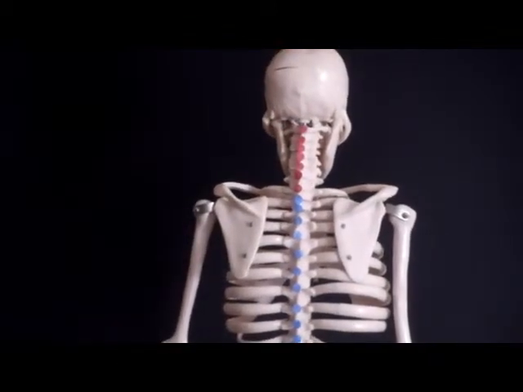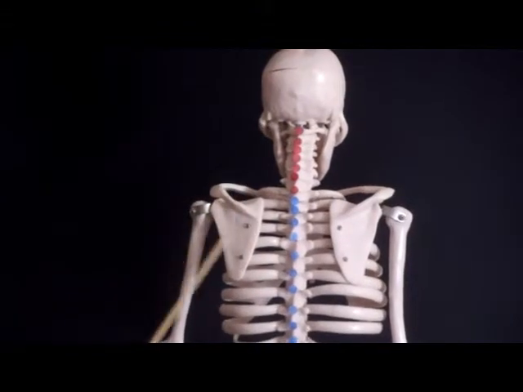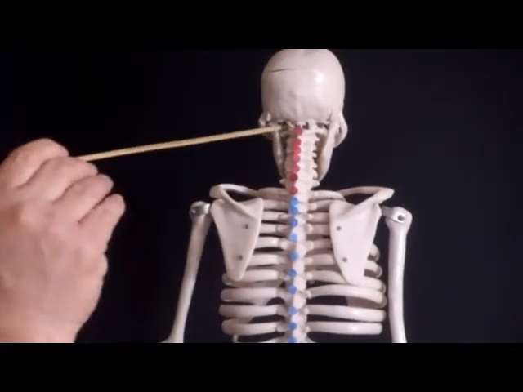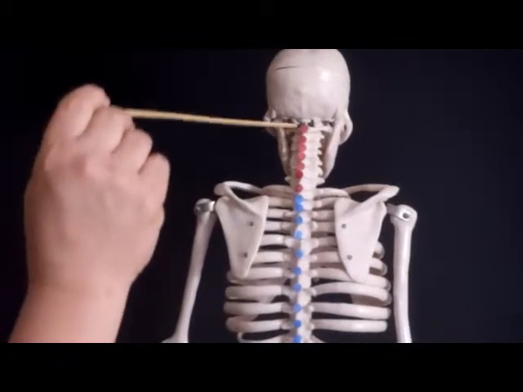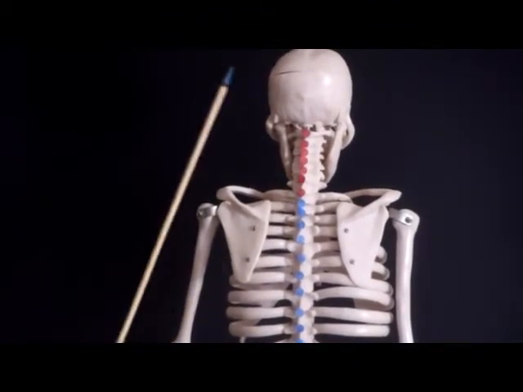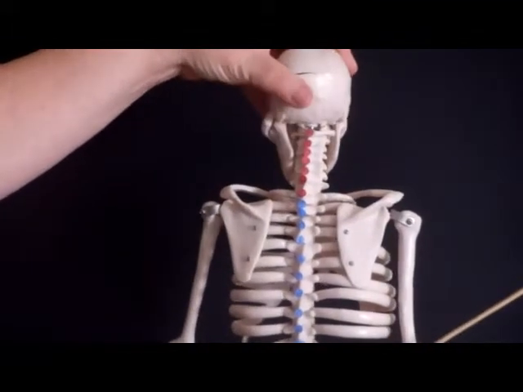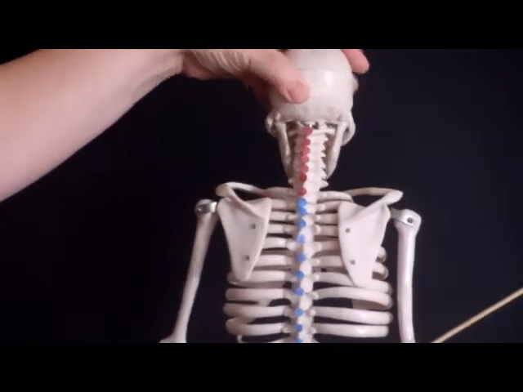The second vertebra, C2, is called the axis, and it's just like the other vertebrae, except for a knob-like dens projecting superiorly from its body on the anterior portion of the vertebra, and the dens acts like a pivot and allows rotation of the atlas. So it allows one to go no.